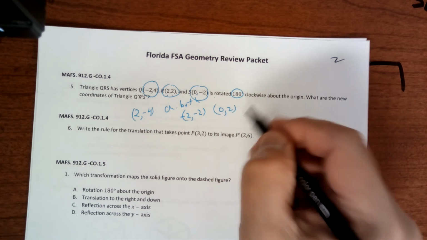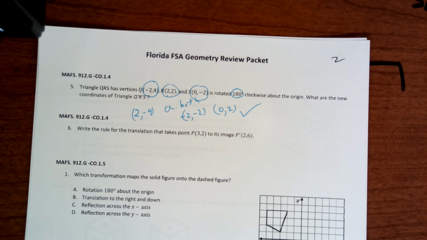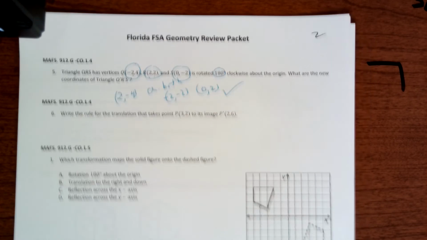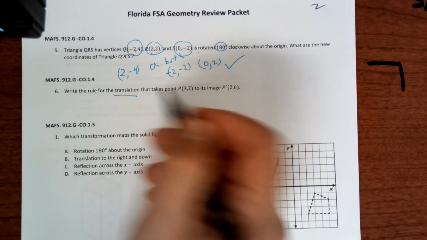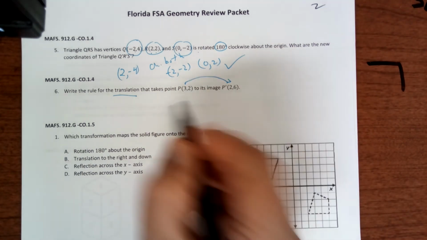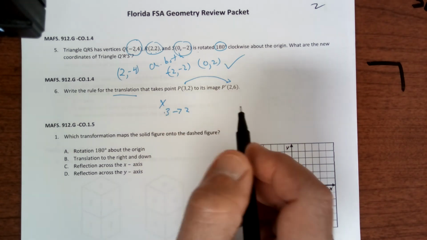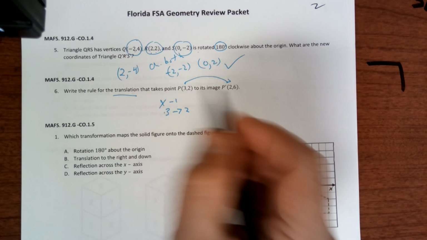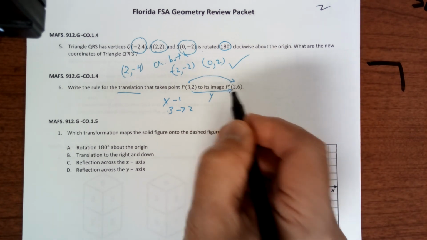Remember, if it's 180 clockwise or counterclockwise, it doesn't matter. You change both. Okay, let's take a look at number 6. It says, what is a translation rule? Okay, well, a translation rule, you're going from 3 to 2 on your x. So your x is going from 3 to 2. In order to do that, x would have to be a -1. And then y, you're going from 2 to 6, way over here.